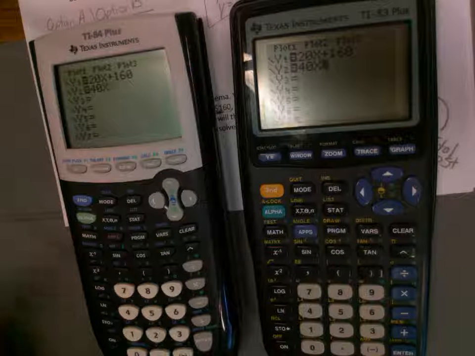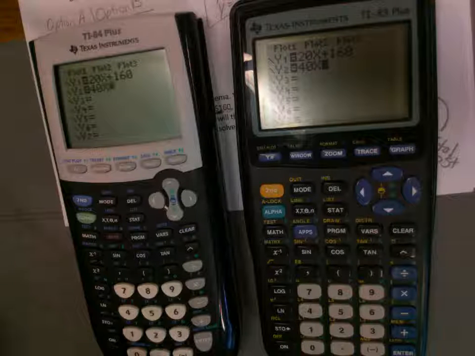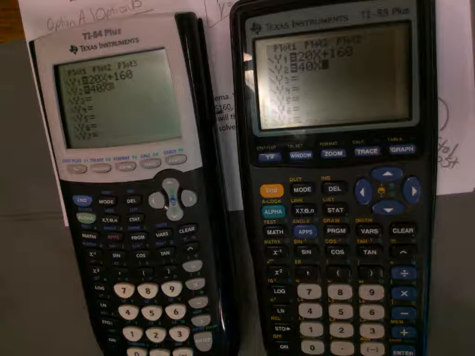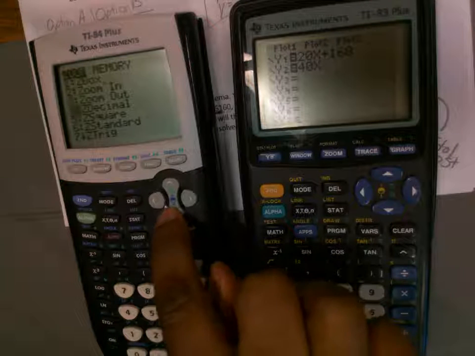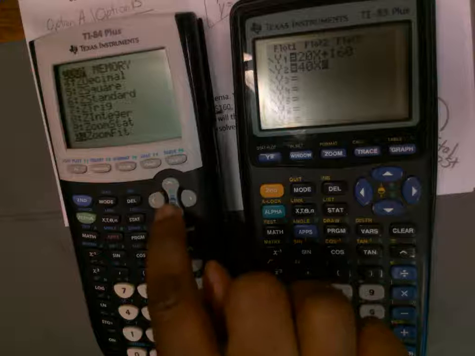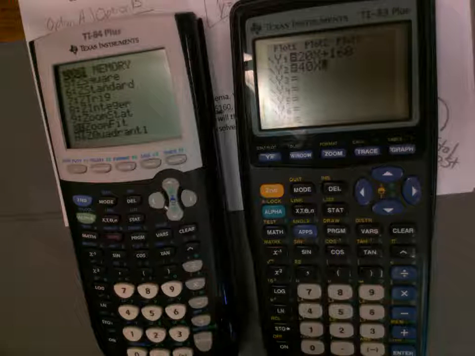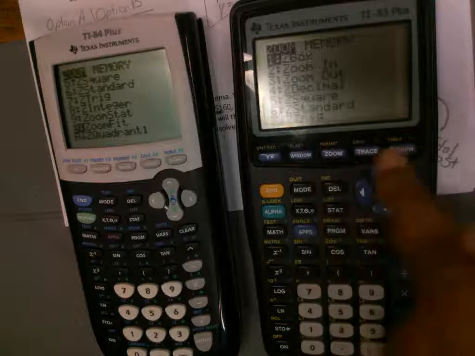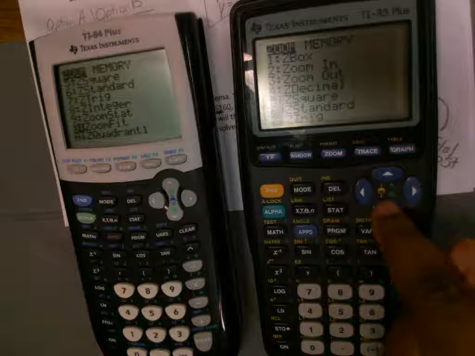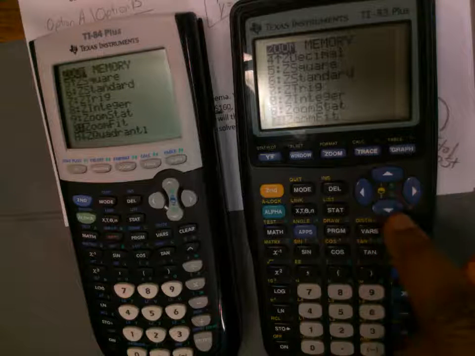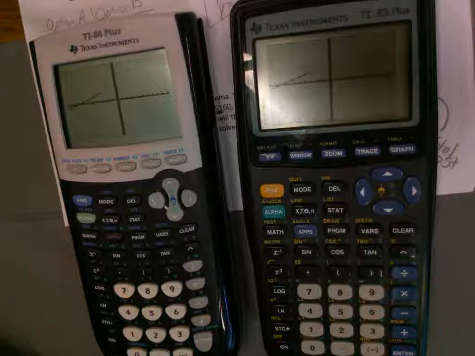Okay? So now we're going to graph these. In order to graph them, we're going to allow the calculator to create the coordinate plane for us. So we're going to go to Zoom, and we're going to go down to Zoom Fit. Zoom is at the top of your calculator on that first row. And then go down to Zoom Fit. Okay? And press enter. And the calculator will graph it for you.